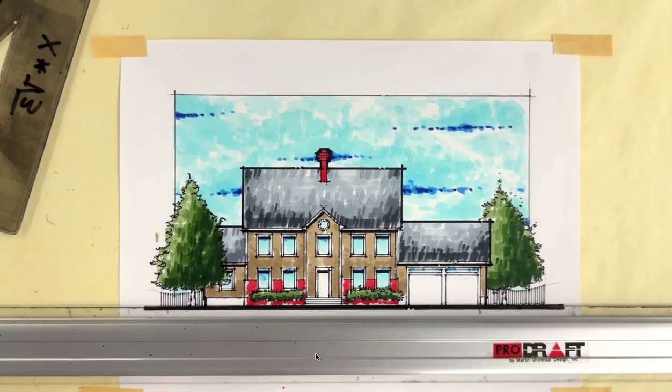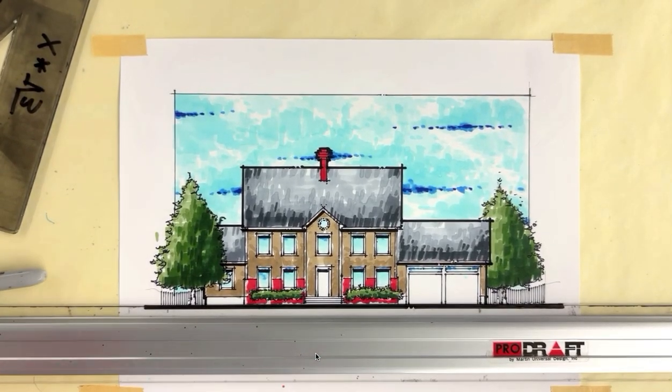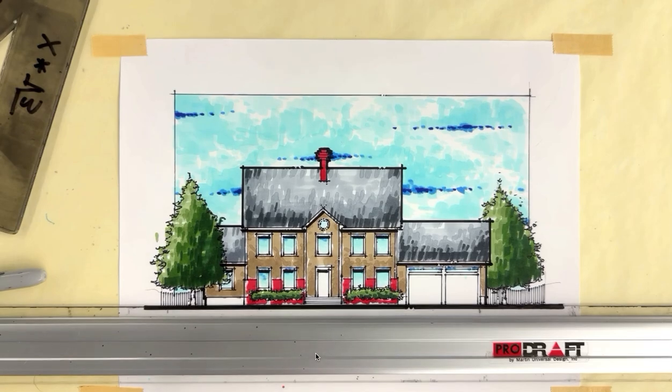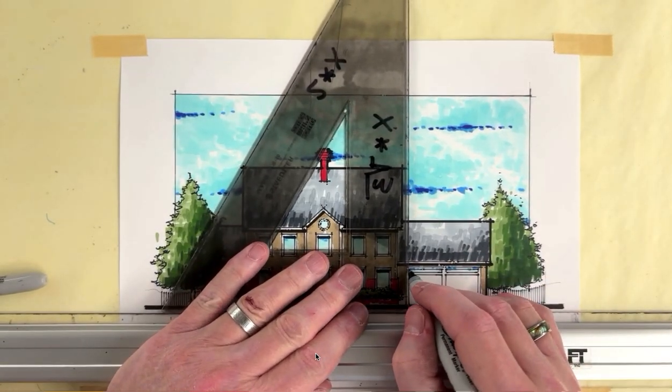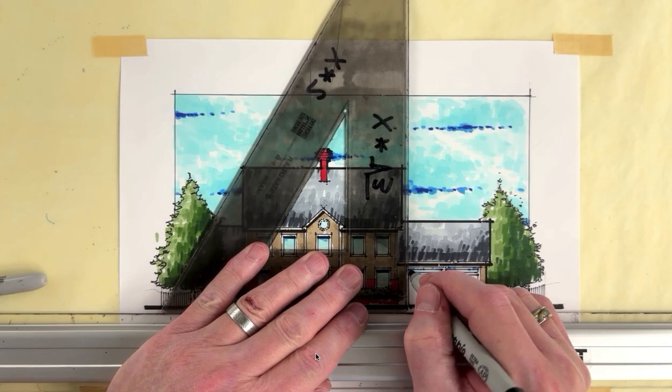Oop, I forgot a line here. I got a couple shadows that are pretty thin, or they're going to be pretty tight.